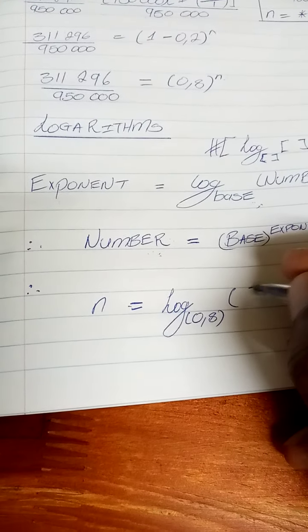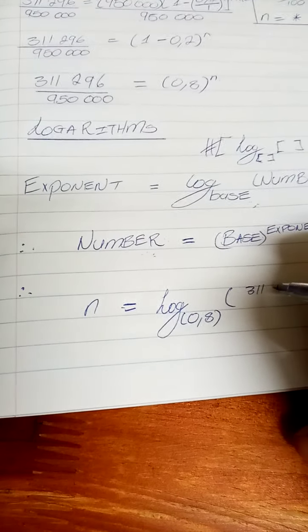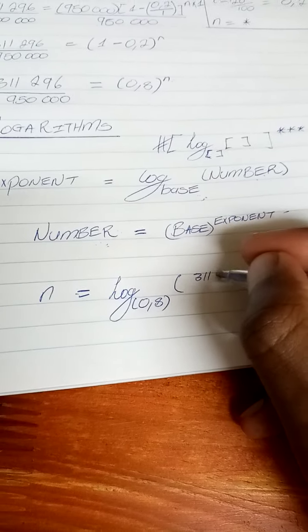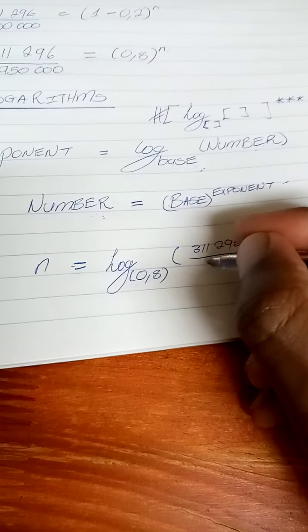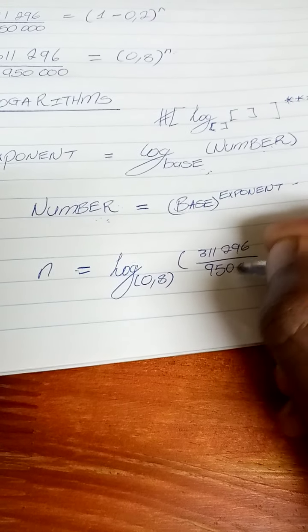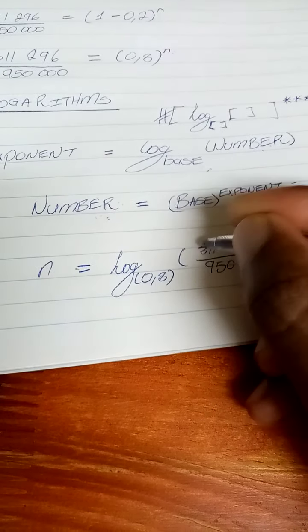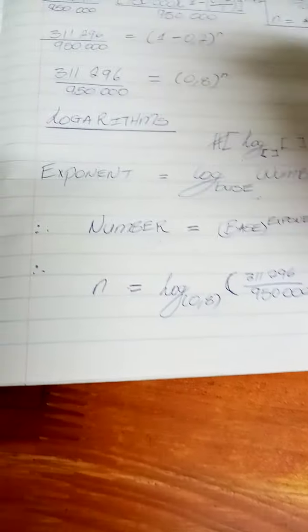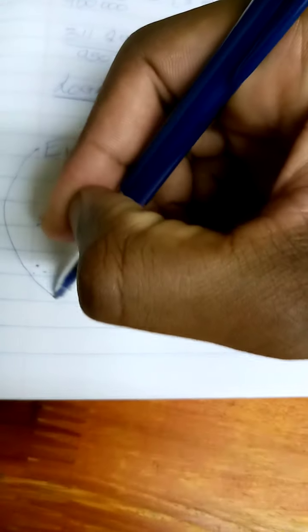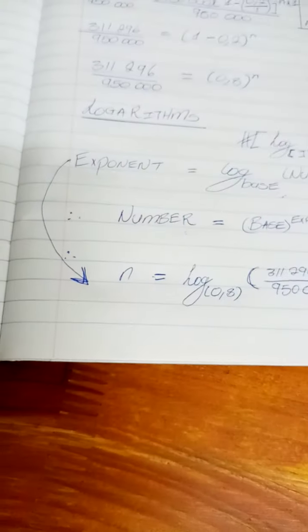It is 311,296 over 950,000, all in brackets. So basically, if you look at it, this form right here represents this form.